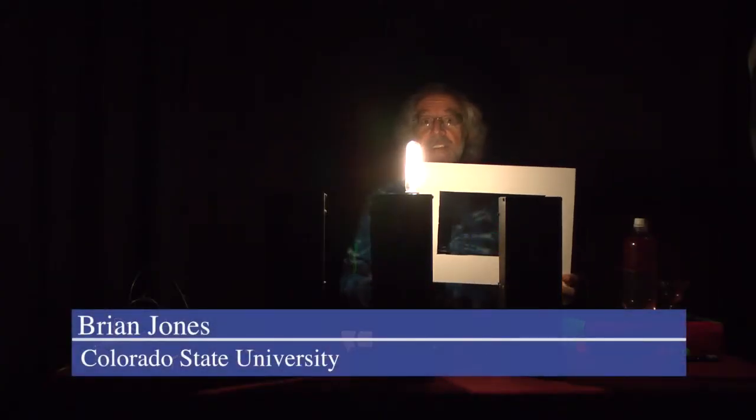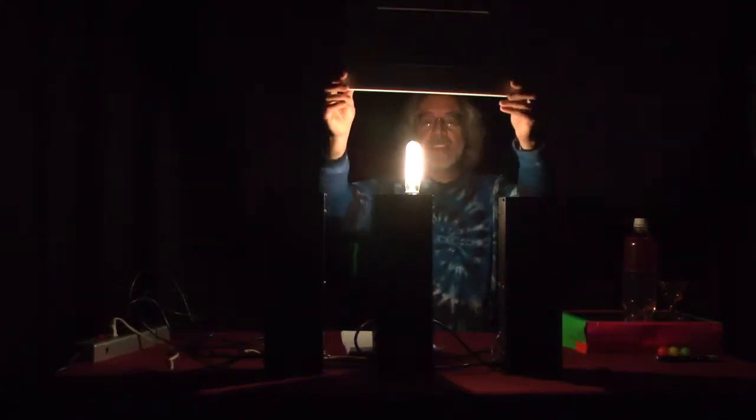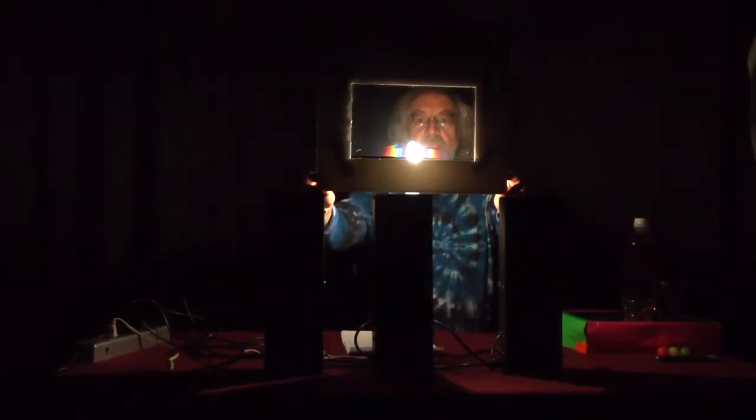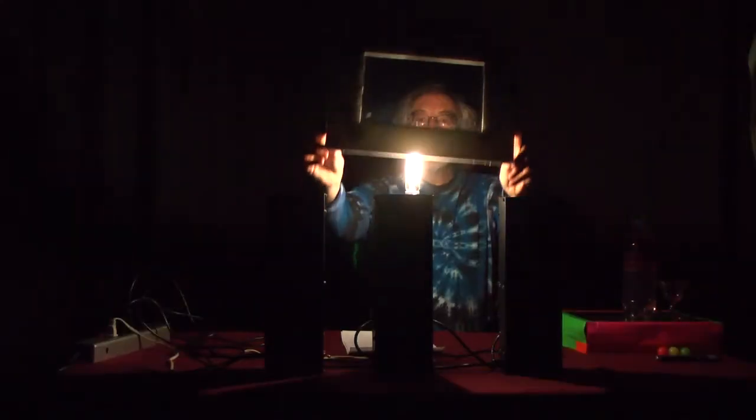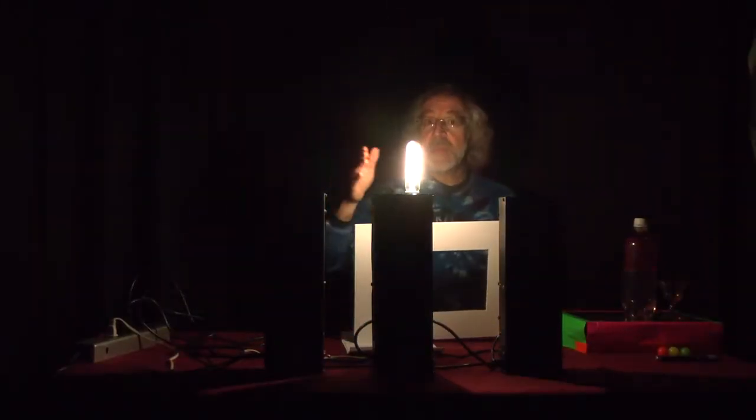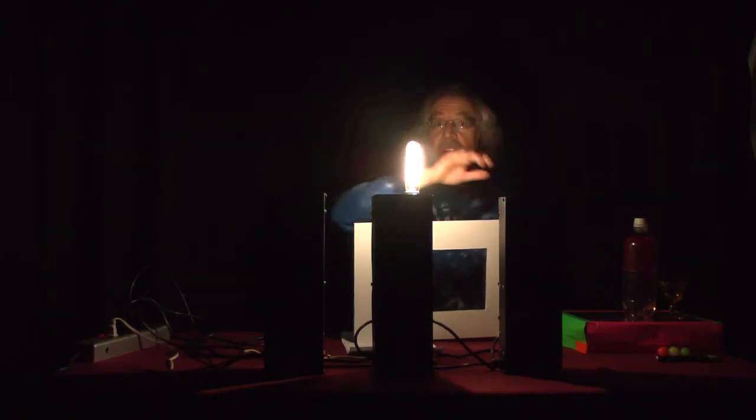In Chapter 17, we learned about a diffraction grating. This is a diffraction grating, and it has 1,000 lines per millimeter. If I take this diffraction grating and put it in front of this white light bulb, you can see rainbows. It breaks the light up into a spectrum, and you can see a spectrum of the light from this bulb on either side.